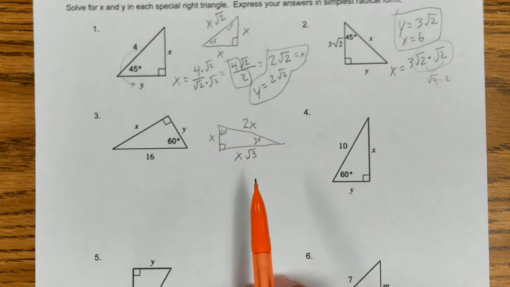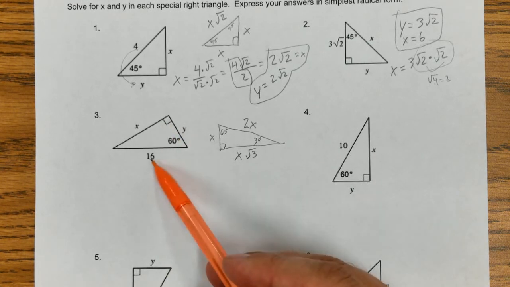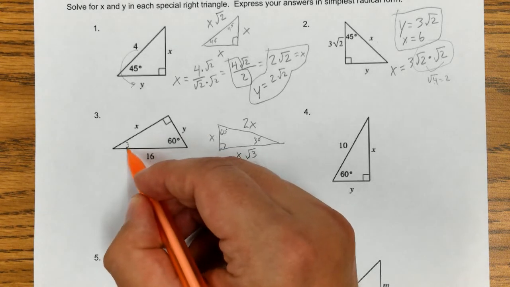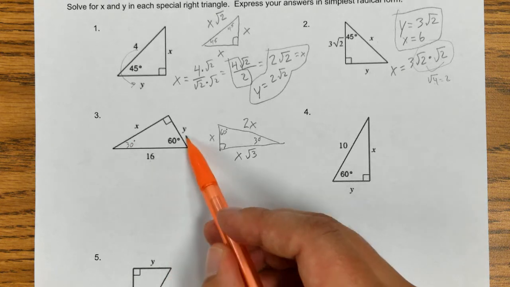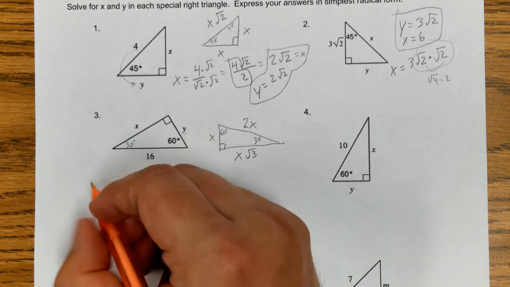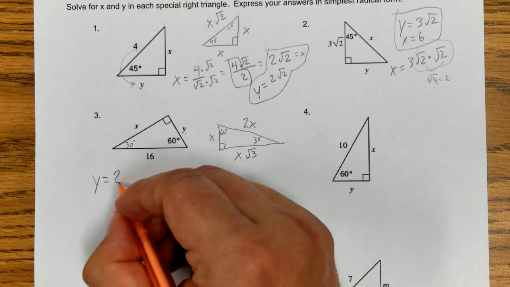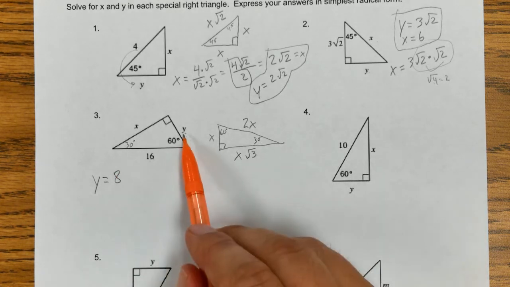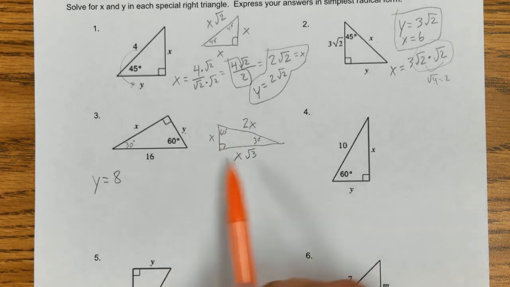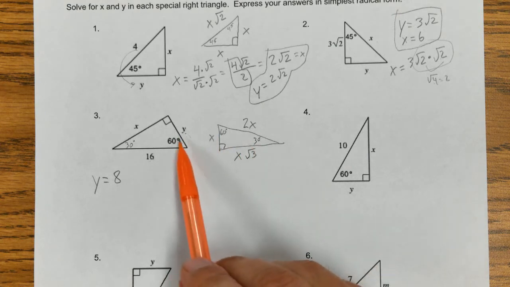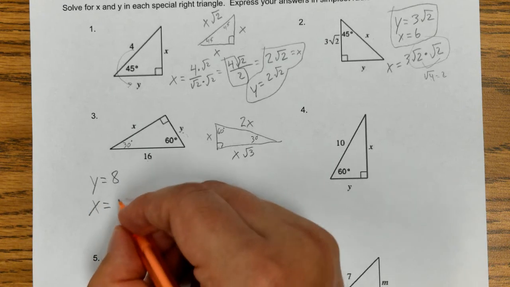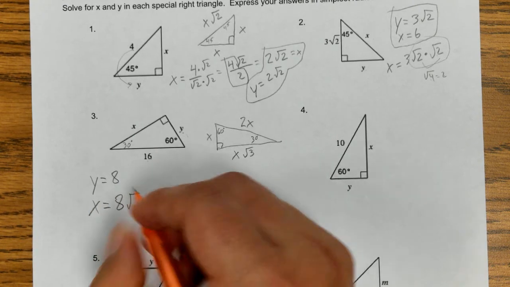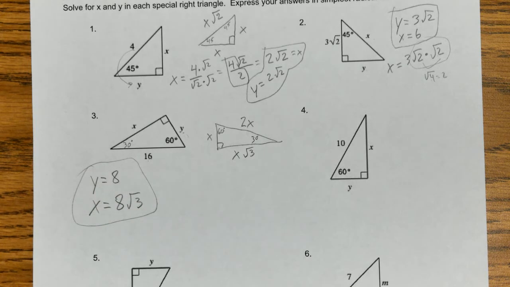So looking at number 3, they give us the hypotenuse, which is 16. So I know that this is 30 degrees here. So to go to the shortest side, we need to cut that in half. So the shortest side is y. So I know that y is going to just equal 8, which means that's my x when you're thinking about this setup here. So I know that the middle side, which is labeled as x here, is just going to be 8 times the square root of 3. And that's it. No other work necessary for that.